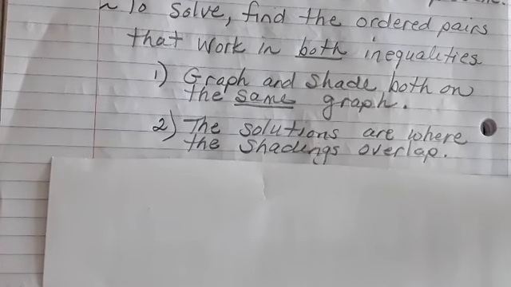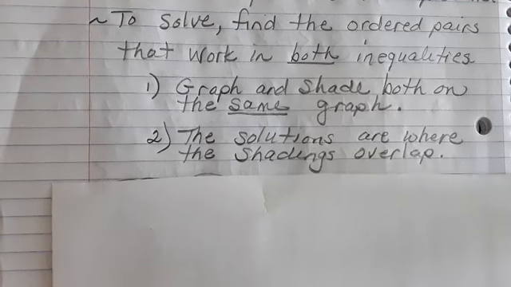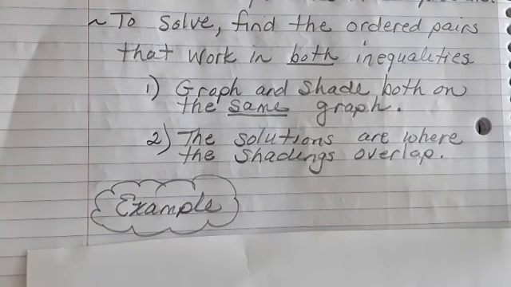Can you see it? And we're going to do an example together.